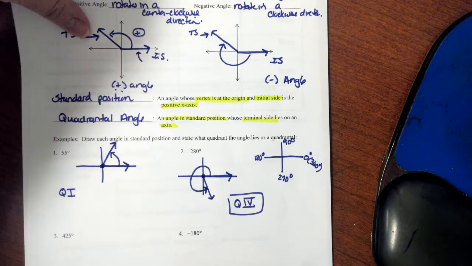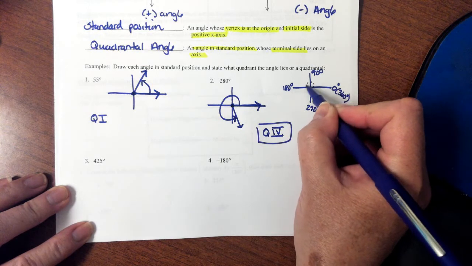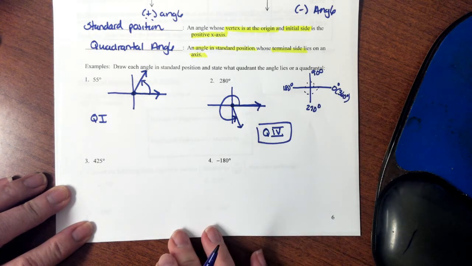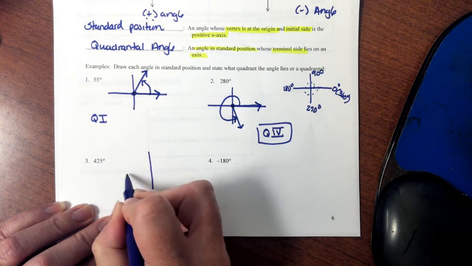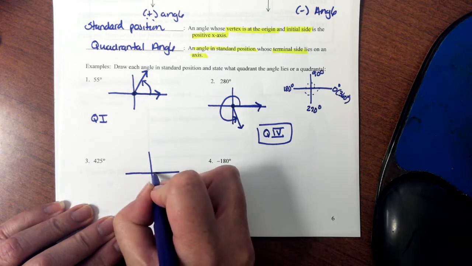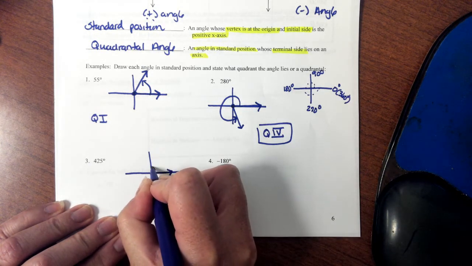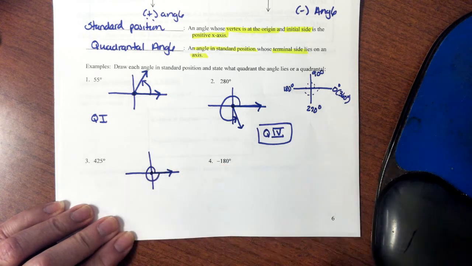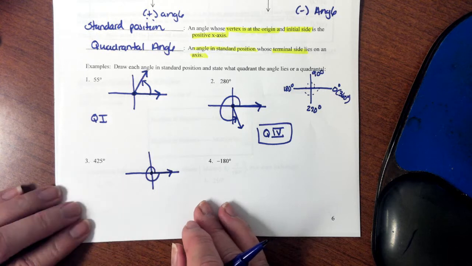So 425 degrees. Well, as I mentioned, one complete rotation is 360 degrees. So to show an angle when you sketch it that's greater than 360 degrees, like 425, again, here's my initial side, you need to show that one complete revolution, and then you need to figure out how many more degrees you need to go after the 360.